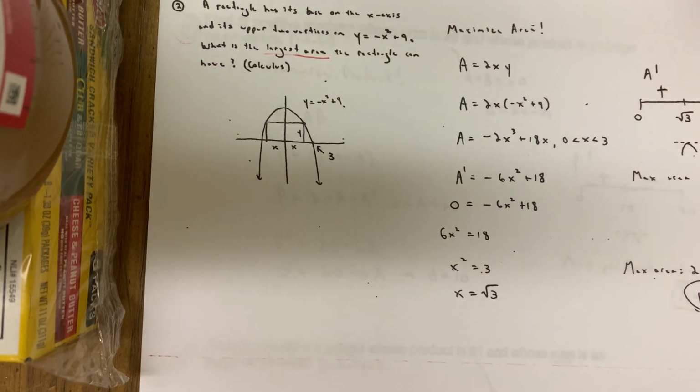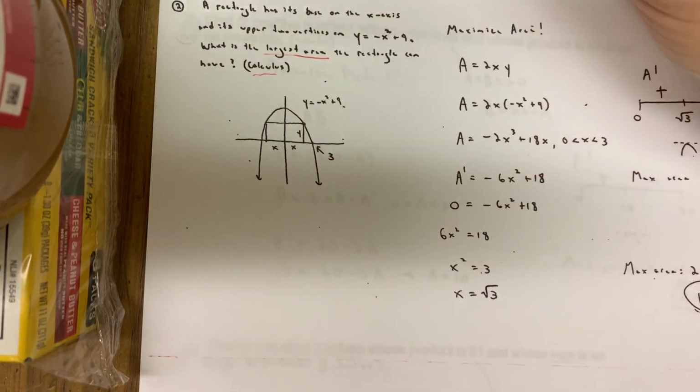This is a calculus solution. You should be able to graph this thing without a calculator anyway. It's just negative x squared shifted up by 9 units. If you really need to use the calculator to graph it, not the biggest deal in the world.